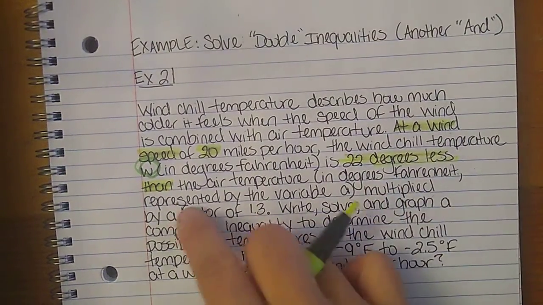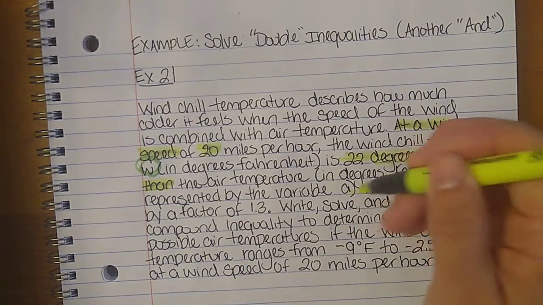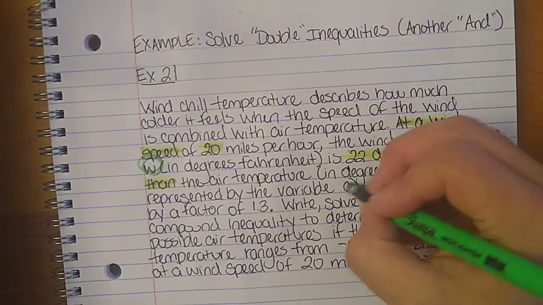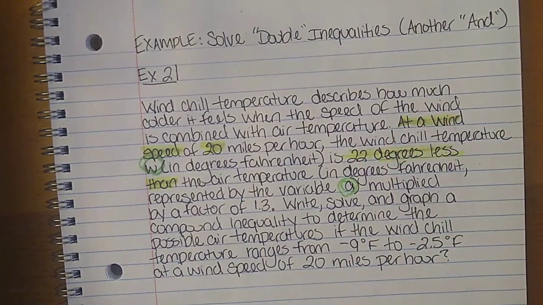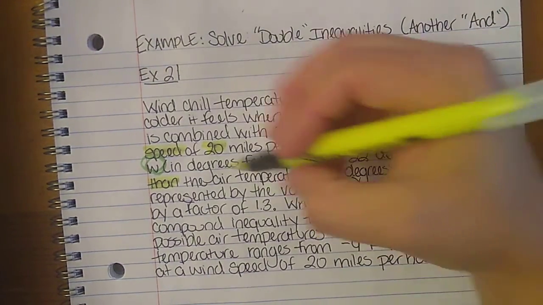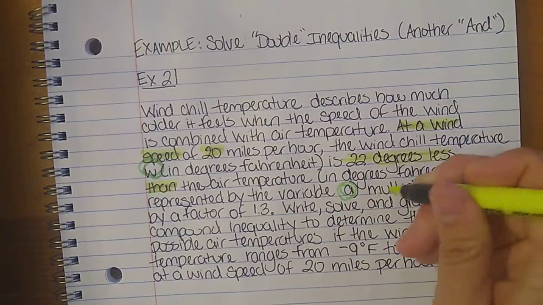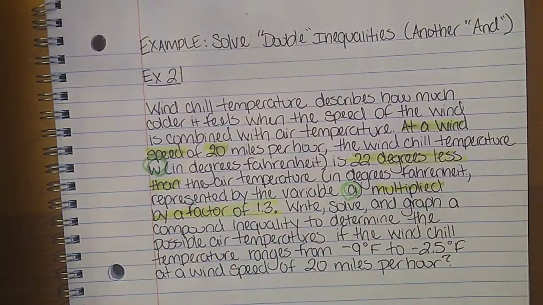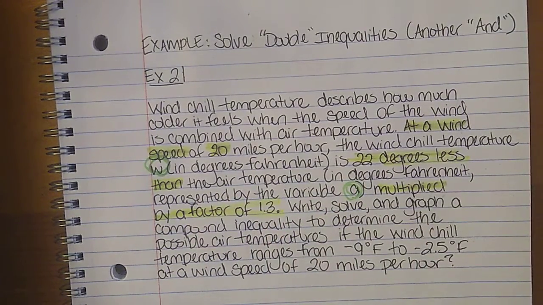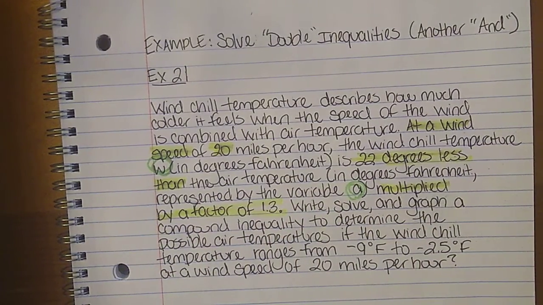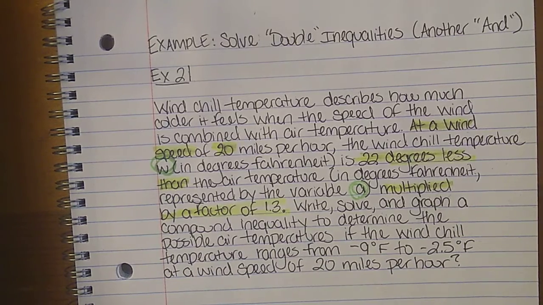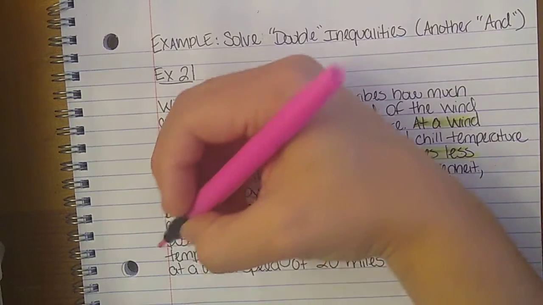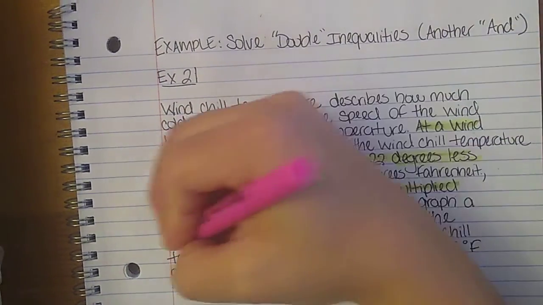So it's 22 degrees less than the air temperature, which is in degrees Fahrenheit, which is represented by the variable A. So we know that A represents the actual air temperature and then multiplied by a factor. Okay, so this is actually giving me an operation, multiplied by 1.3, by a factor of 1.3. So our job is to write, solve, and graph the compound inequality to determine the possible air temperatures. So we are looking for air temperatures. So that's what we're searching for.